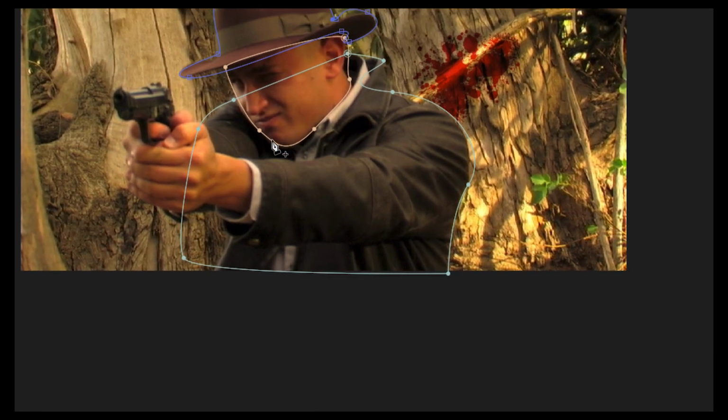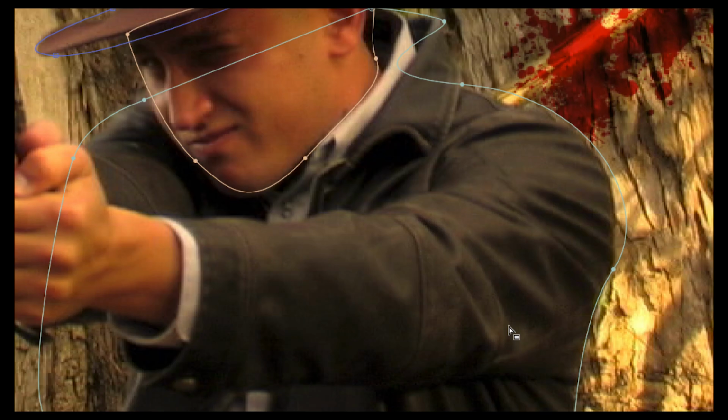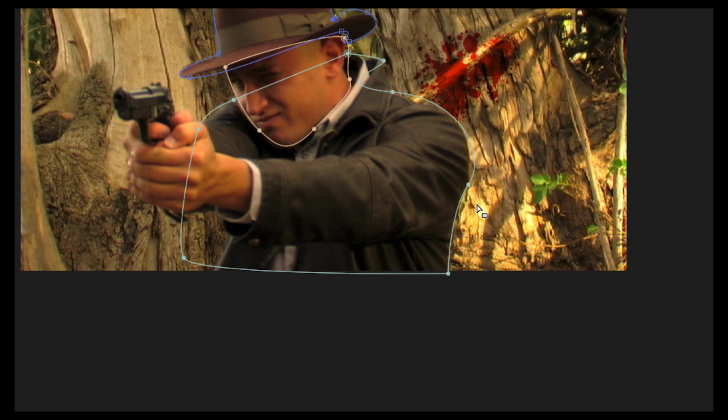Okay. Now I'm going to choose my selection tool, which is V on my keyboard. And I'm going to fine tune my mask. So I'm going to click here for this anchor point. It gives me the Bezier handles. I can move my Bezier. I want to just follow the shape of his coat. And I think this anchor point should be removed there, I think.